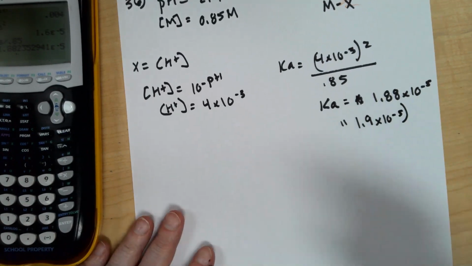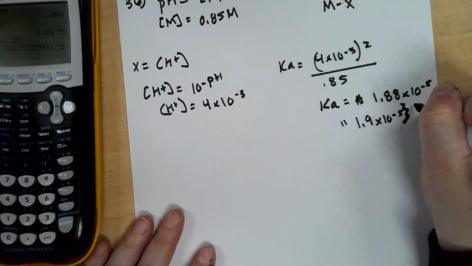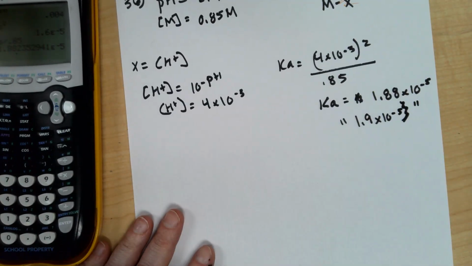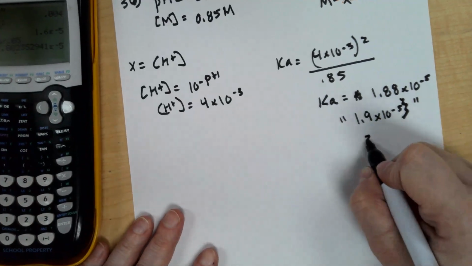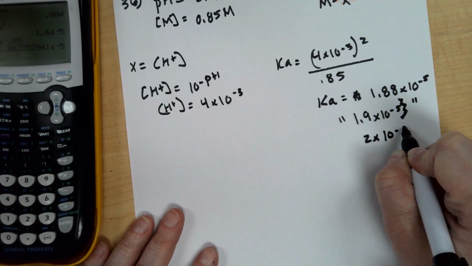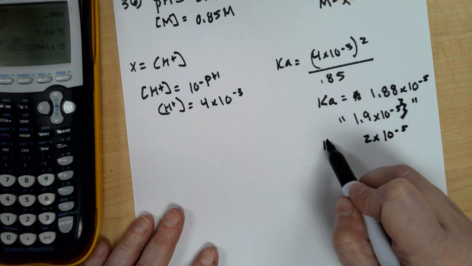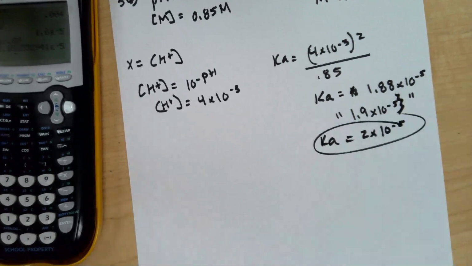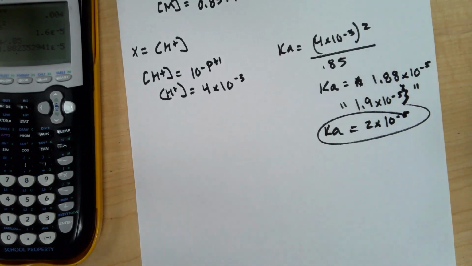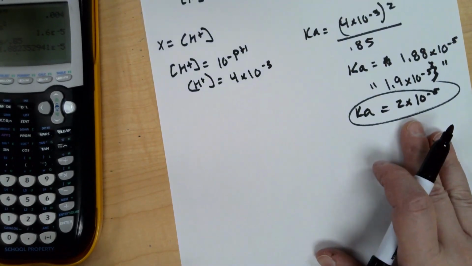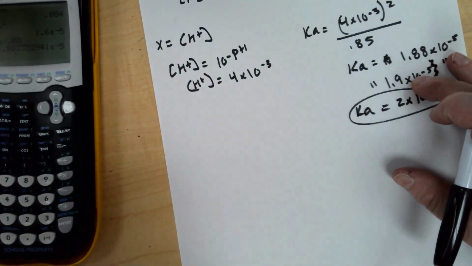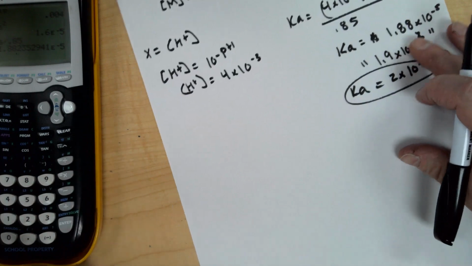What we would have to put for this problem, if we were doing it correctly to 1 sig fig, is 2 times 10 to the negative fifth for our Ka value of acetic acid, which is accurate-ish for what it is. It's around 1.8 something to more sig figs than we can give here. But the answer choice you were selecting is D on that test.